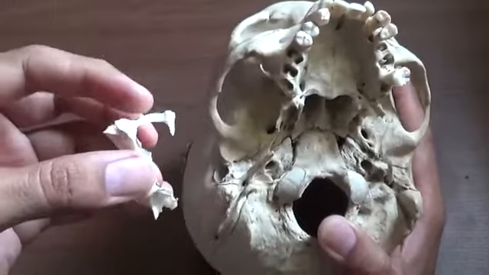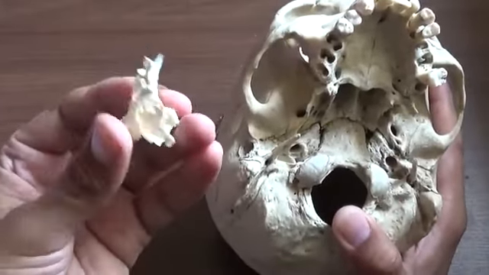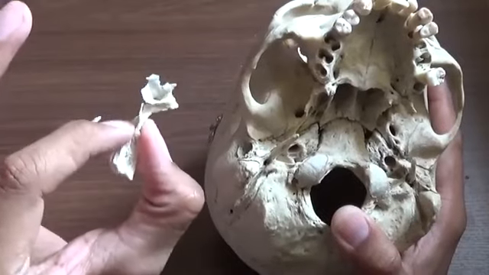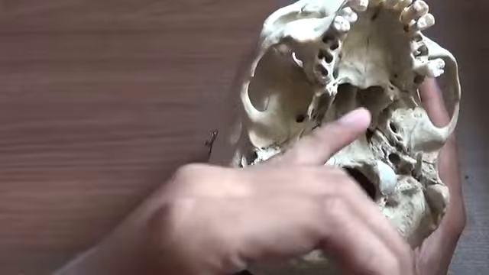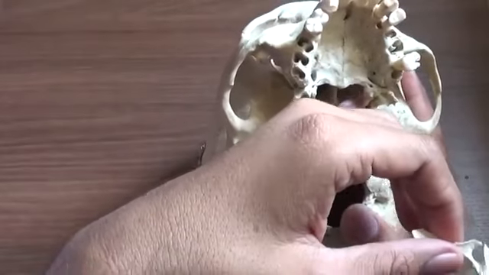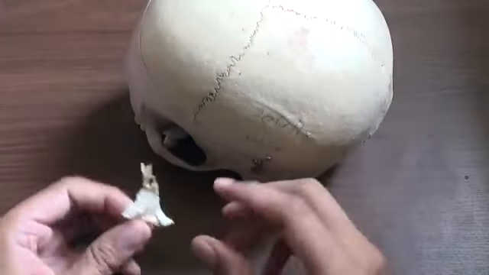So this is palatine bone, and it has got another processes that also contribute to form part of the lateral wall of the nose. This is perpendicular plate, right. So that is found over here, and that will be forming part of the lateral wall of the nose. Let me show you another one.